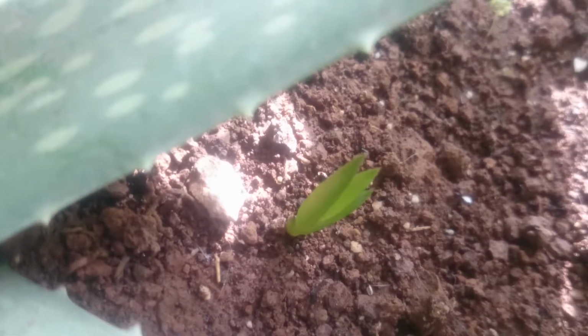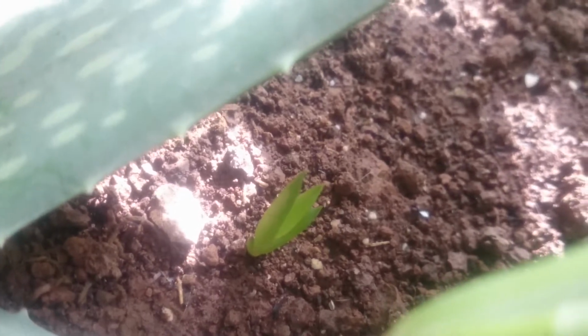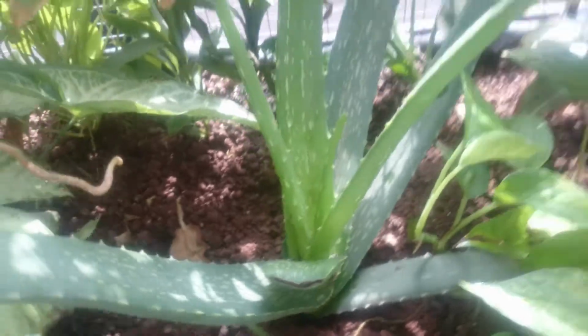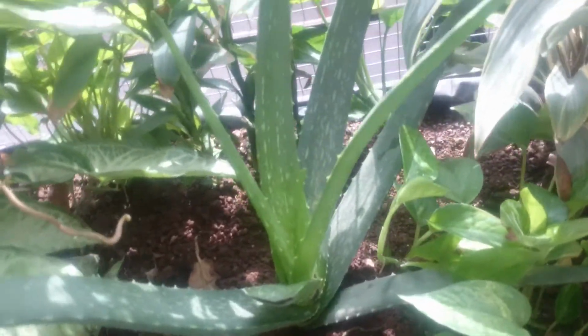It has popped out from the roots of aloe vera. So this is another way. Buds pop out from the roots, okay, and you get a new aloe vera plant. So I'm hoping this little bud, or little baby aloe vera, is going to grow faster, and I'll soon have another aloe vera plant. So that was about aloe vera.